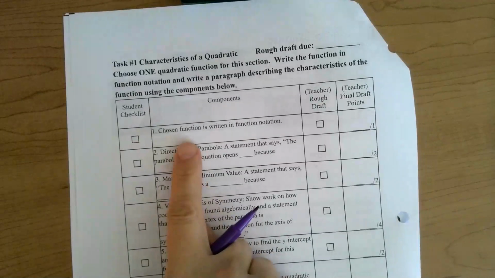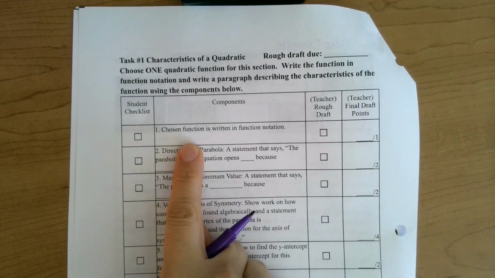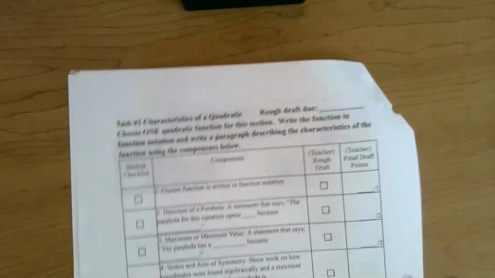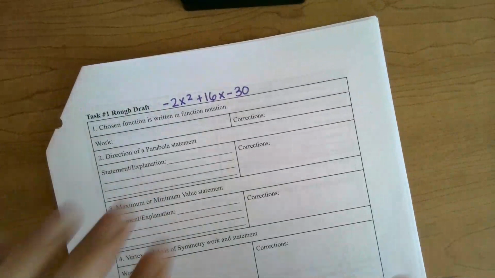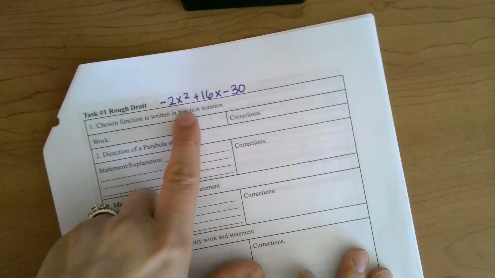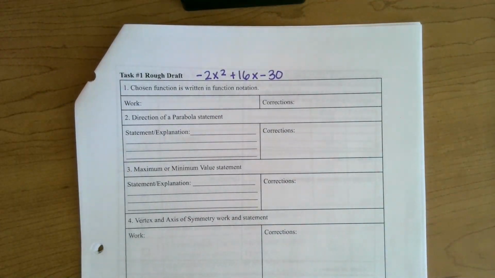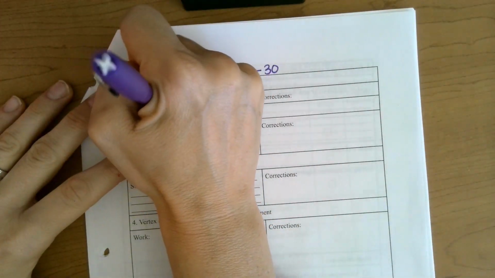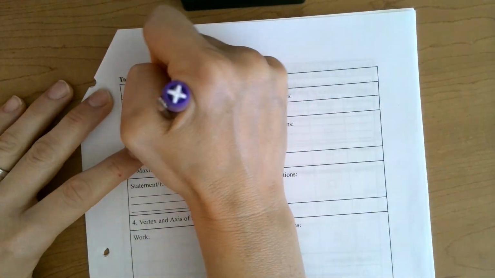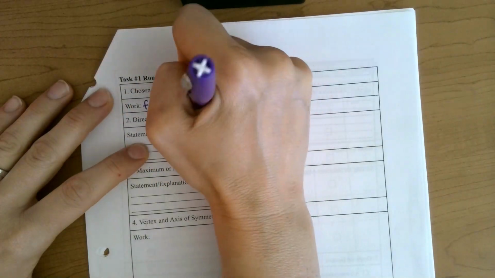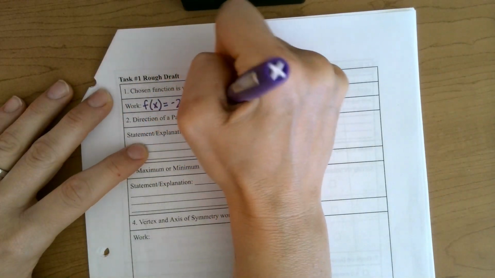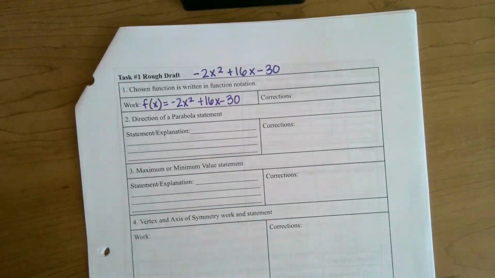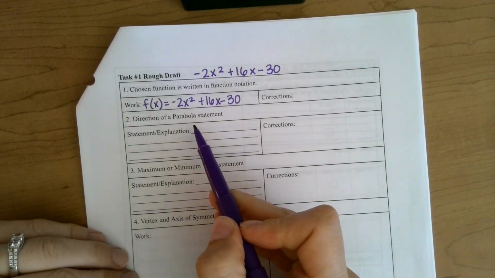So the first thing is chosen function is written in function notation. So let's say I chose this equation from the equation bank. To write it in function notation, all we have to do is put f of x equals, and then you put your equation. And that's it.